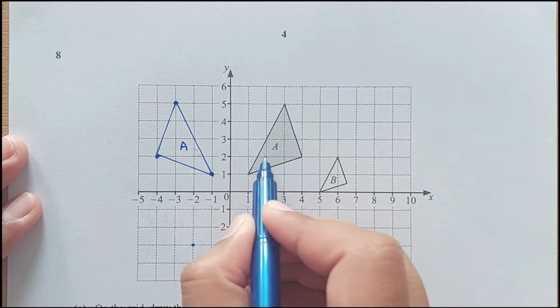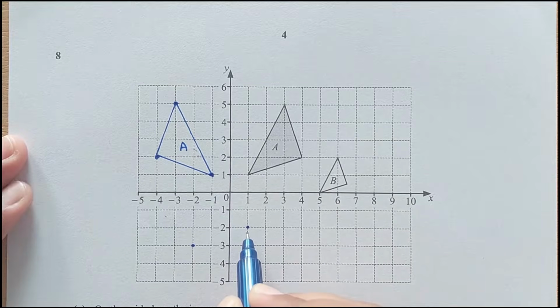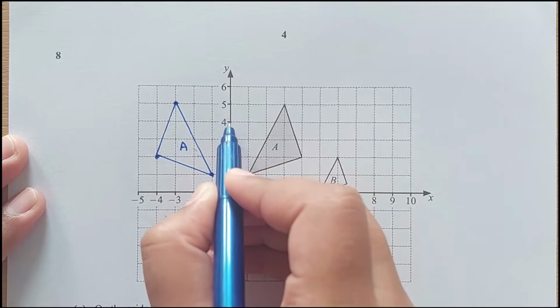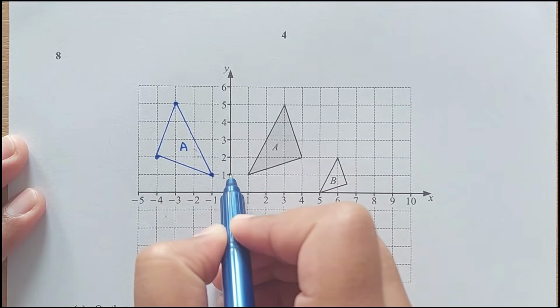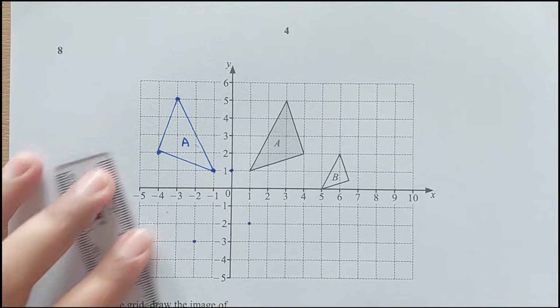This one is 1, 2, 3, then 1, 2, 3, 4, giving (1, -2). Right. The last one is 1, 2, 3 and 1, 2, 3, 4, that is (0, 1). Right. Let me draw this triangle of the translation.